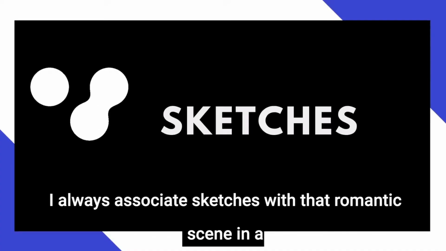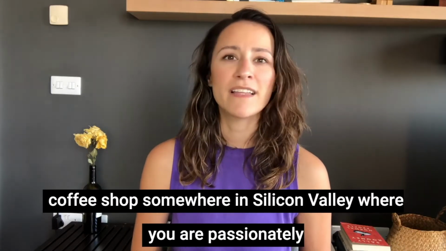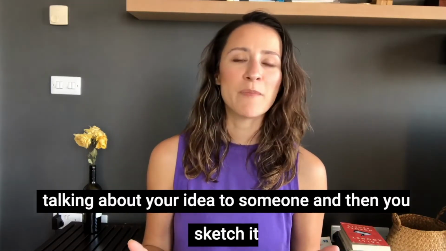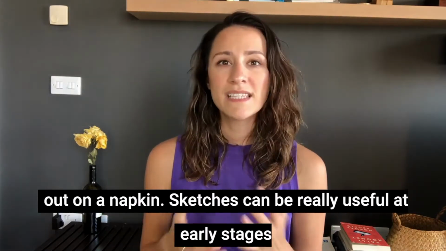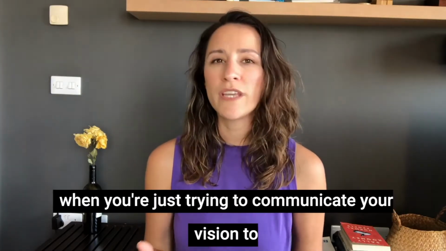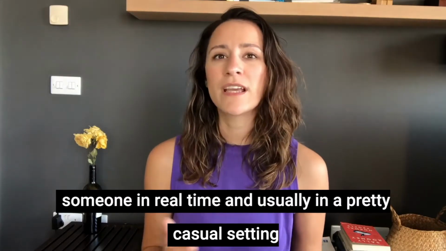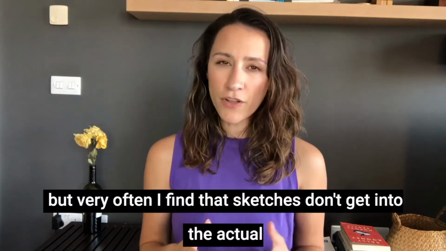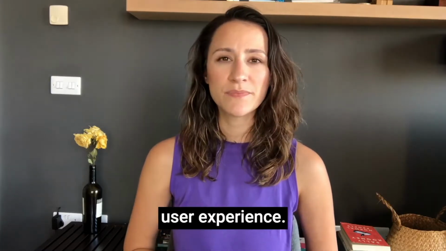I always associate sketches with that romantic scene in a coffee shop somewhere in Silicon Valley where you're passionately talking about your idea to someone and then you sketch it out on a napkin. Sketches can be really useful at early stages when you're just trying to communicate your vision, your idea to someone in real time and usually in a pretty casual setting. But very often I find that sketches don't get into the actual user experience.